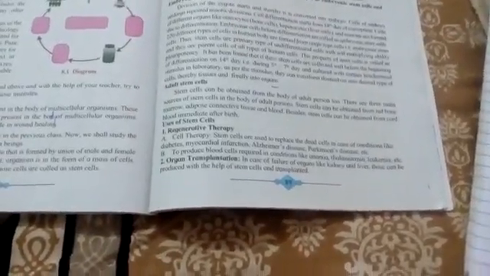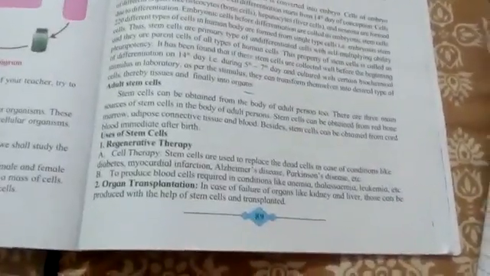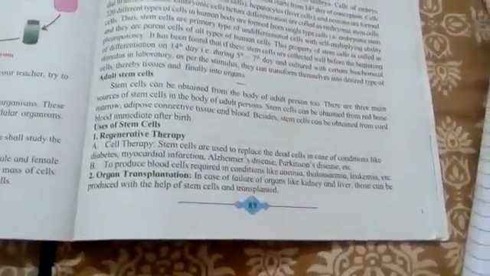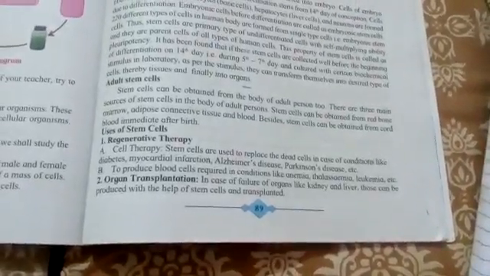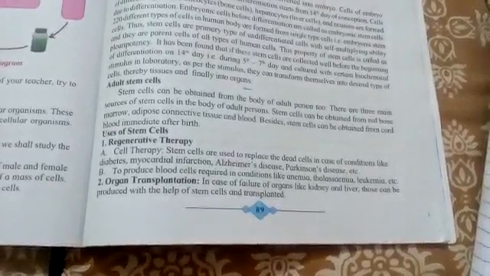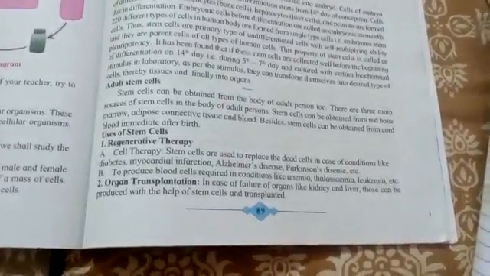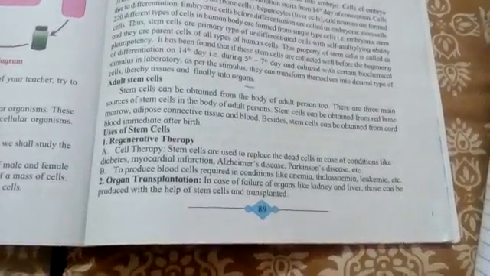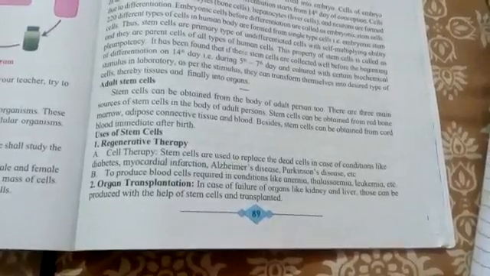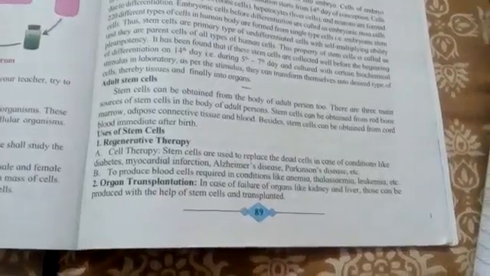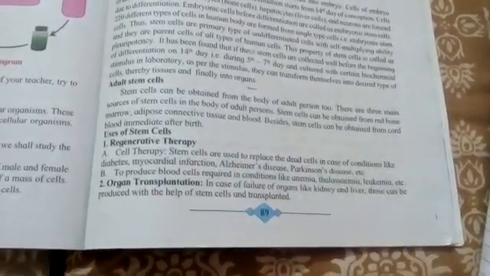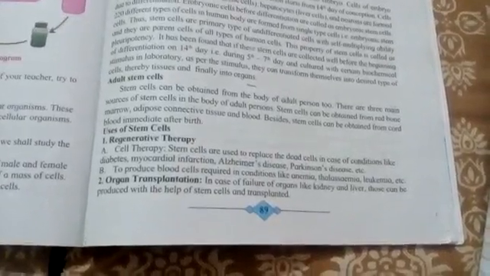Now, what are the uses of these stem cells? Regenerative therapy. In regenerative therapy, that means cell therapy, the stem cells will be used to replace the dead cells. Now there are various kinds of diseases like diabetes. Diabetes occurs due to the low secretion or under secretion of the hormone insulin. So because of that, the cells of the kidney will not work well. Those dead cells of the kidney can be replaced by the stem cells.